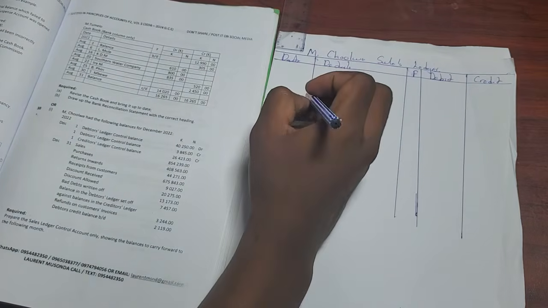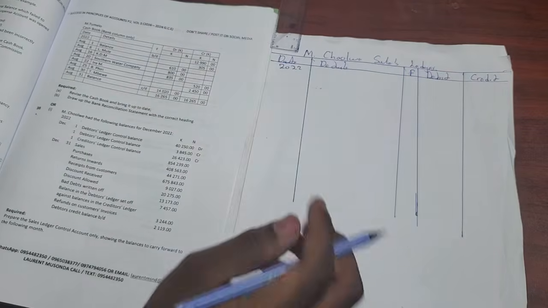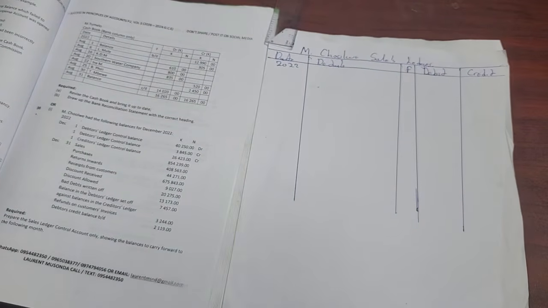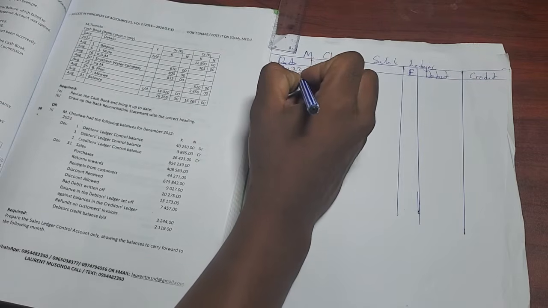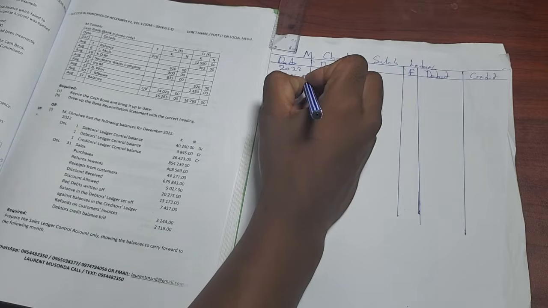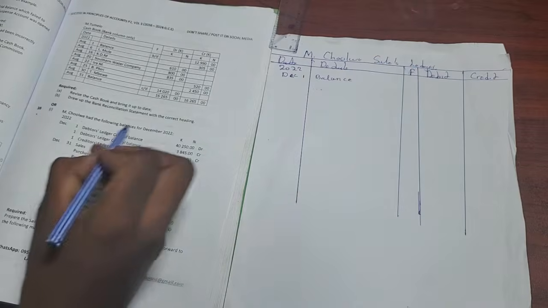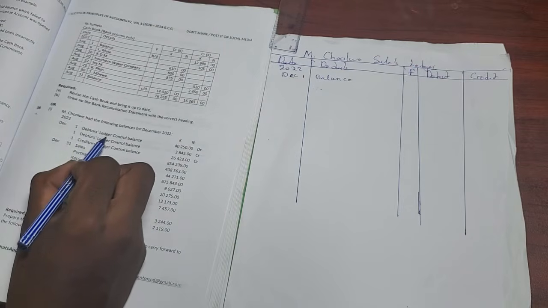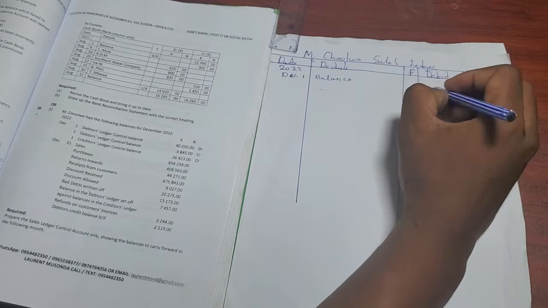Then we start. This took place in 2022. We have the first transactions taking place in 2022, in December, on December 1st, which is balance. The balances, we have what's known as debtors ledger control balance. The normal balance for the sales ledger is debit.